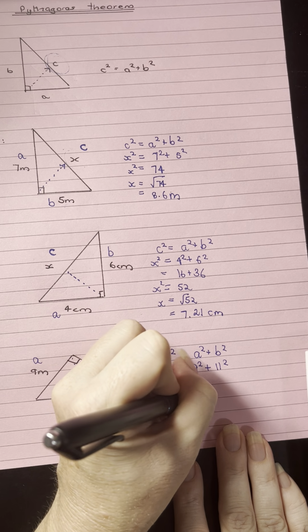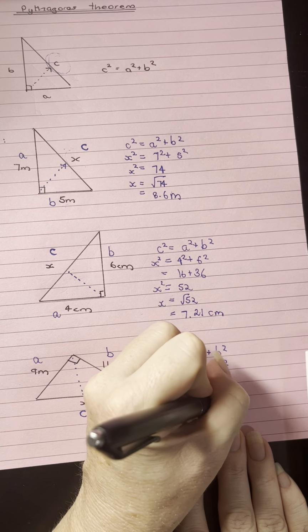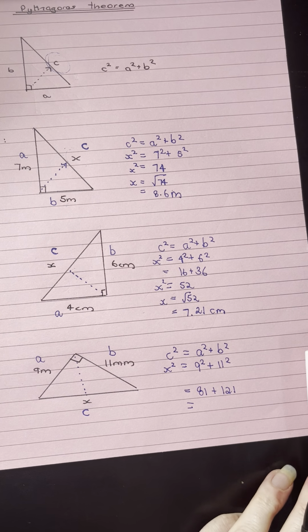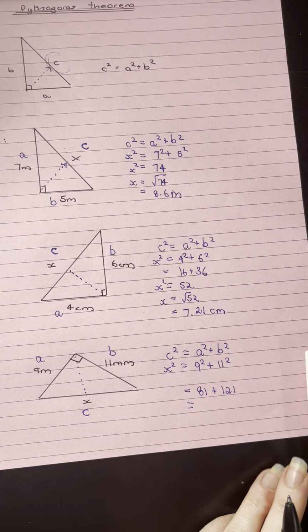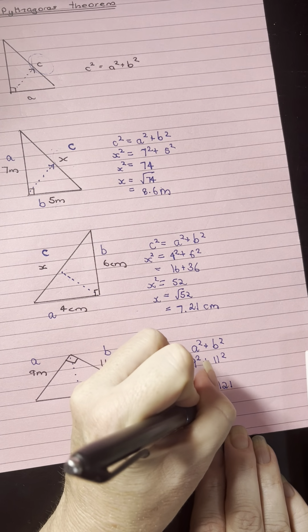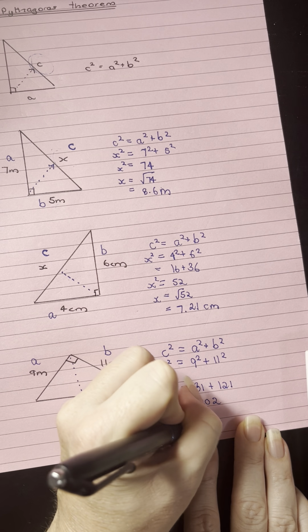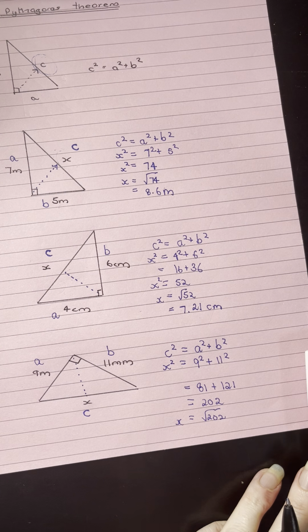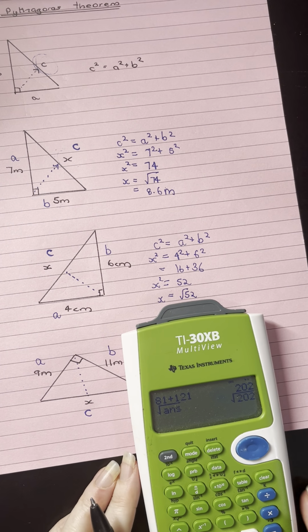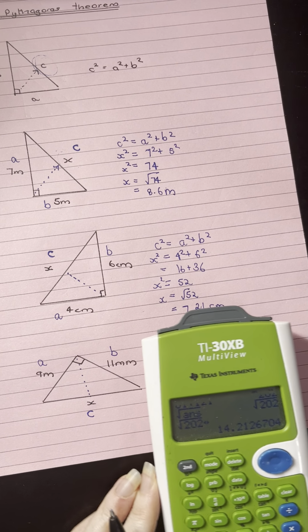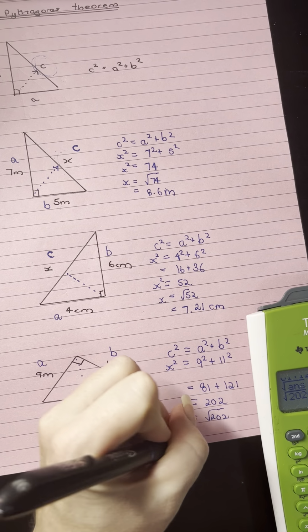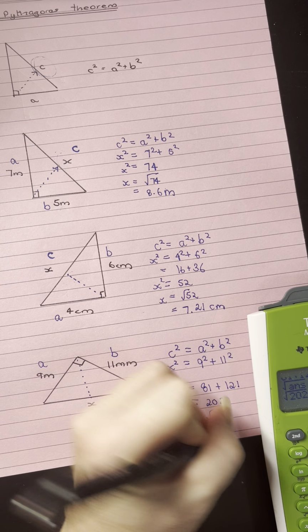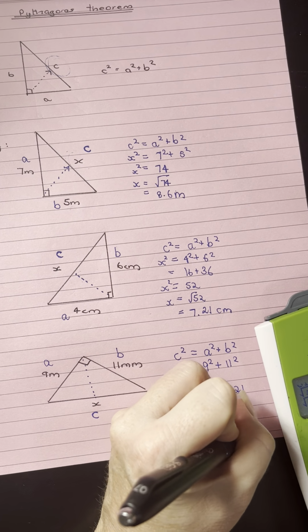My 9 squared is 81. My 11 squared is 121. When I add that together, I get 202. So then my x is equal to the square root of 202. And that gives me 14.212. So I'll write that as 14.21, and that will be millimeters.